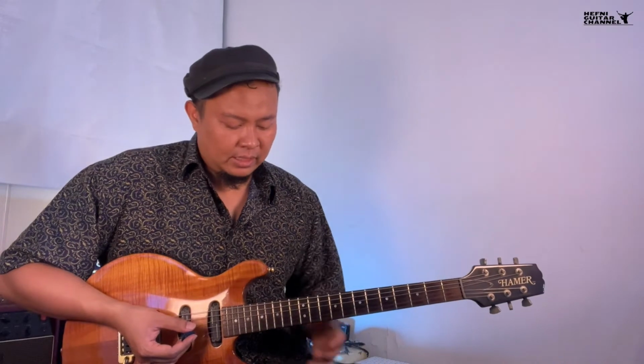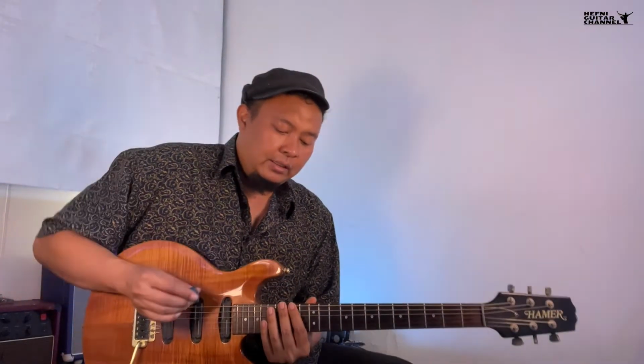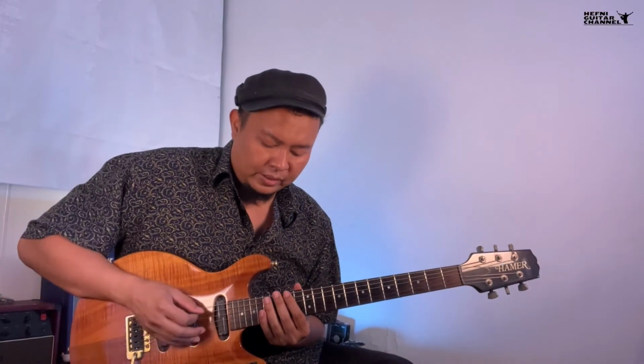Pattern 7 of your 3 notes per string, starting on the 14th fret, goes like this.